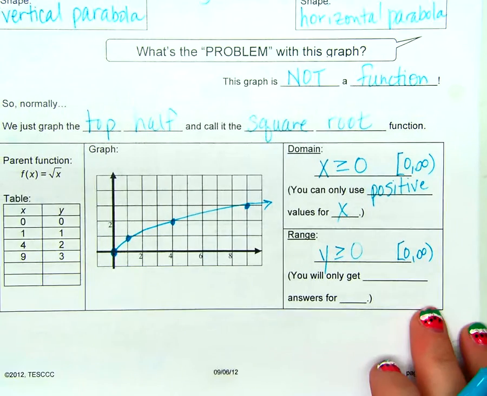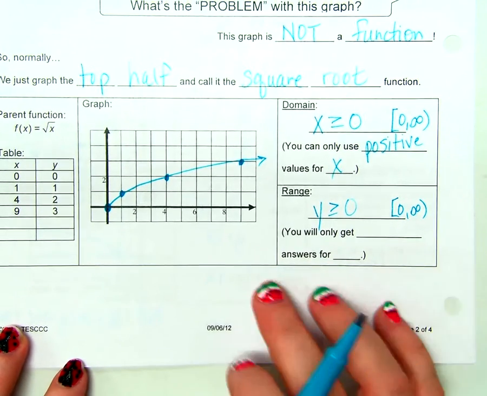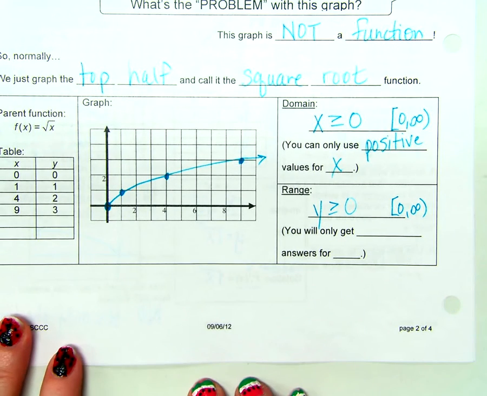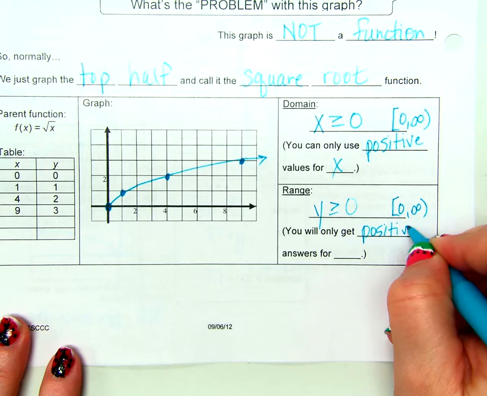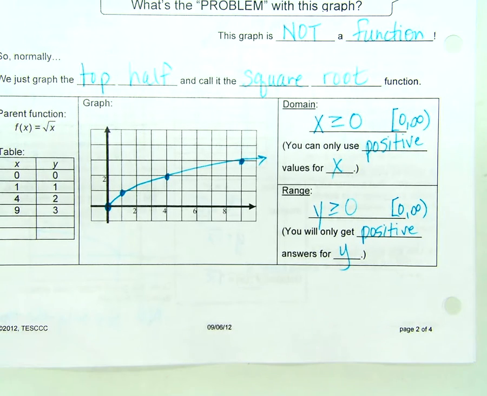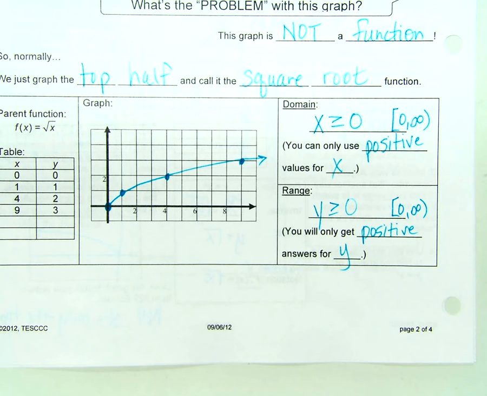There's the other way, just so you have it. Okay? You will only get blank answers for blank. You will only get positive answers for y. Can anyone explain to me why those two are phrased differently? One of them says you can only use positive values for x. The other one says you will only get positive answers for y.